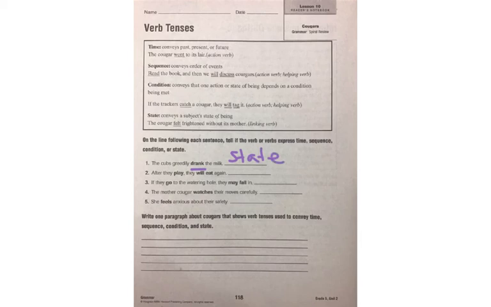When we look at number 2, it says, after the play, they will eat again. After is a good indicator that it's going to be sequence, because something's happening first, and something's happening after. They're going to go to the play first, and after the play, they will eat again. So this is sequence. It conveys order of events. On number 2, you're going to write the word sequence, S-E-Q-U-E-N-C-E.